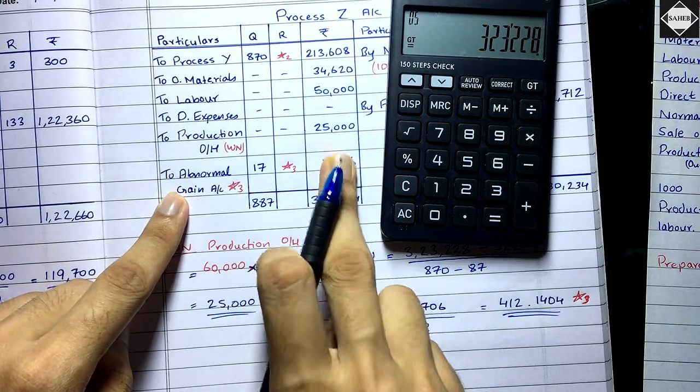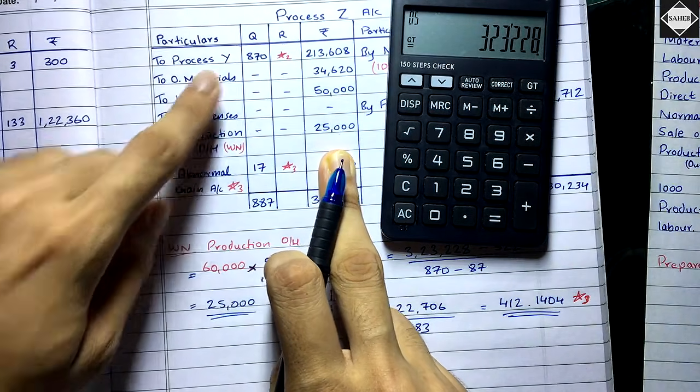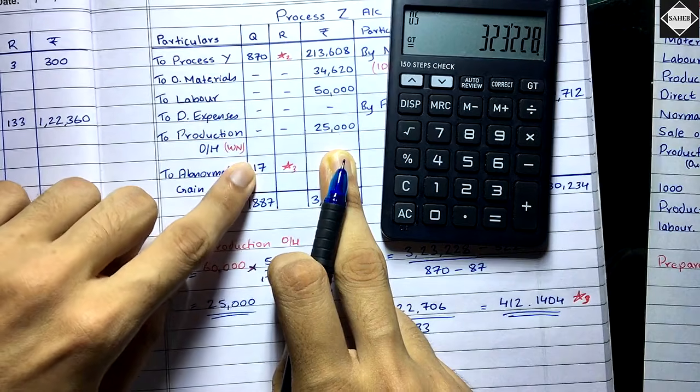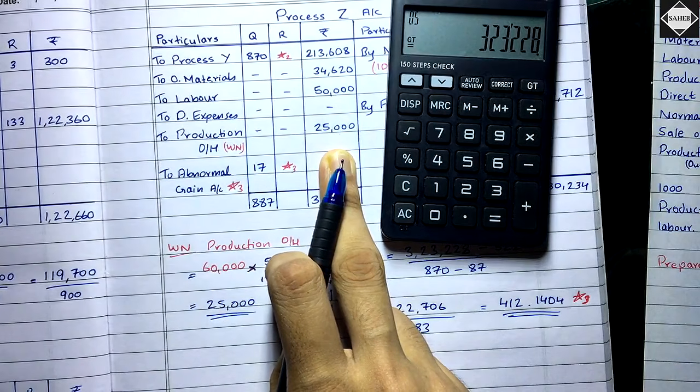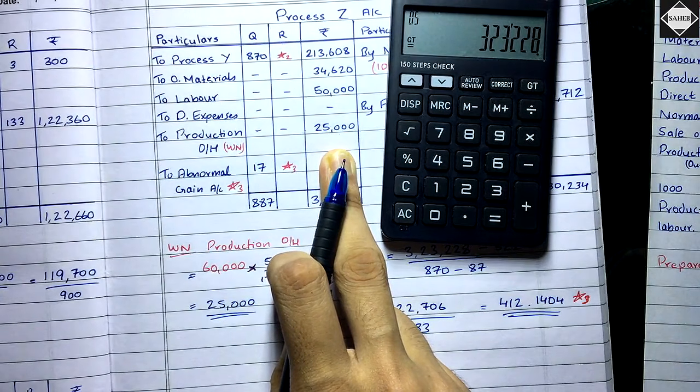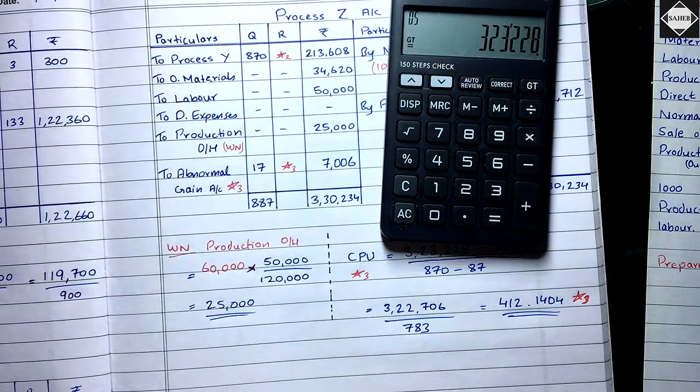Now don't take abnormal gain, okay? We don't have this figure till now. And while taking the quantity also, don't take the abnormal gain quantity. Always keep that in mind. Just commit that to your mind. I will never touch the abnormal gain quantity in this.